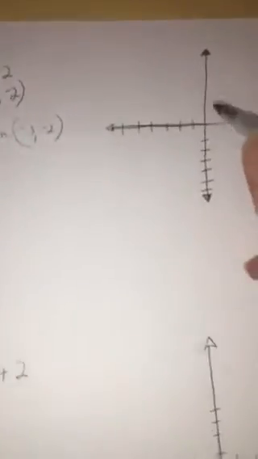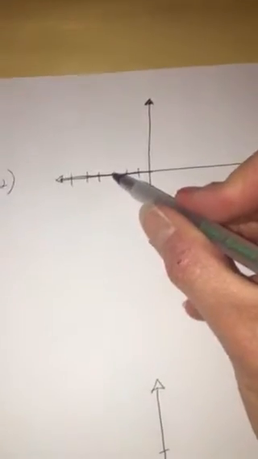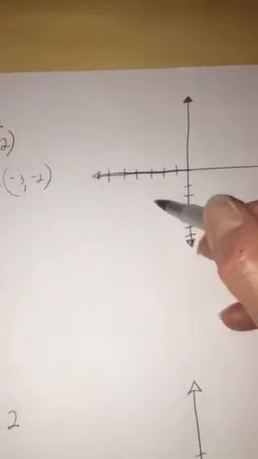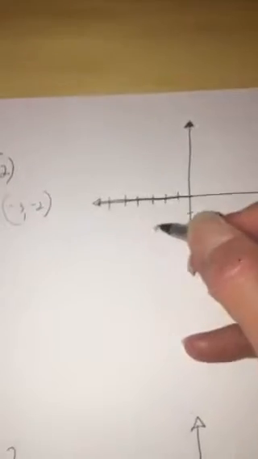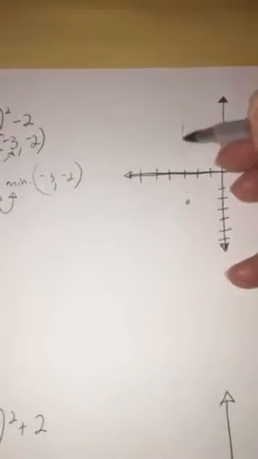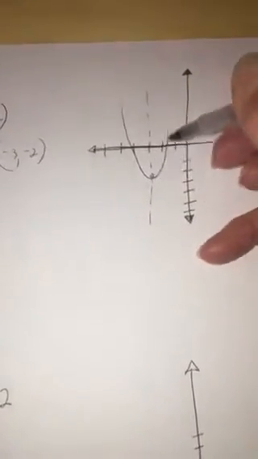So I'm going to do that. I'm going to go 1, 2, 3, and then -2. So here I am, 1, 2. So that is my minimum, and everything else is going to be above that. And then this will be my line of symmetry, and my parabola is going to go this way.